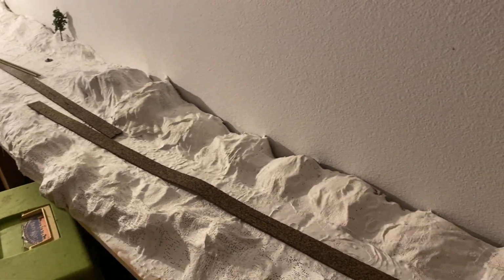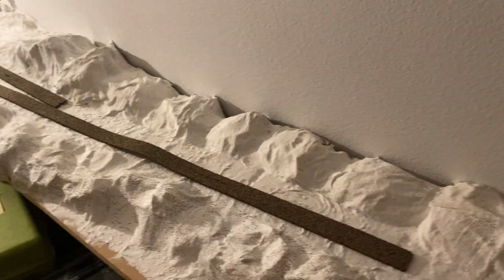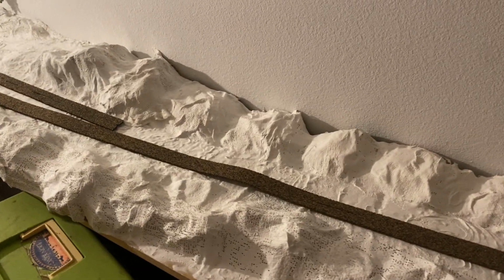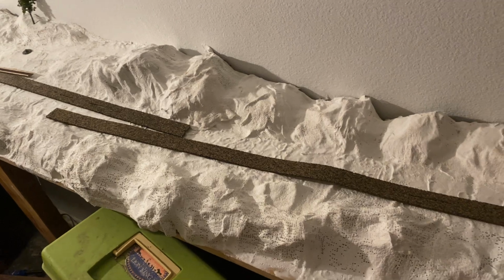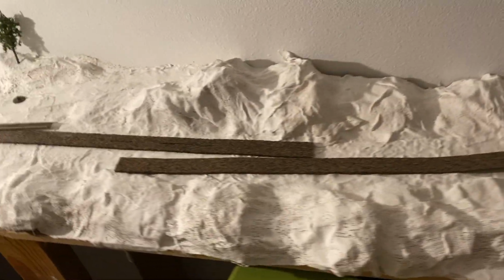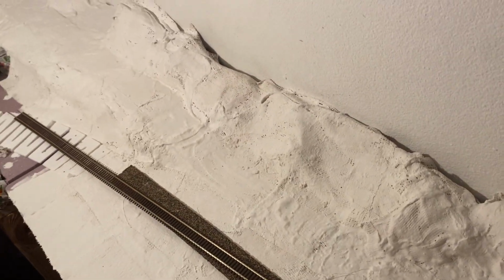So over here, I've been experimenting with the plaster cloth and I'm really liking it, the terrain, as well as the Woodland Scenics risers, as you can kind of see right here. So we got the first kind of scene over here. And then we're gonna be having a scene right here.